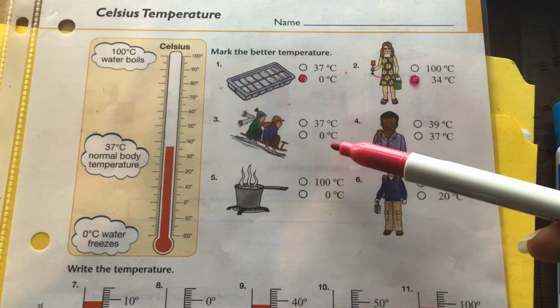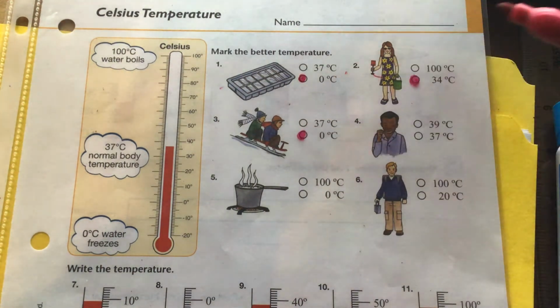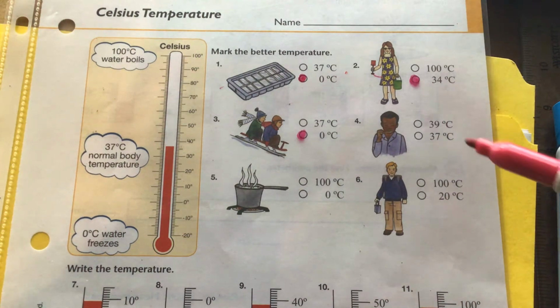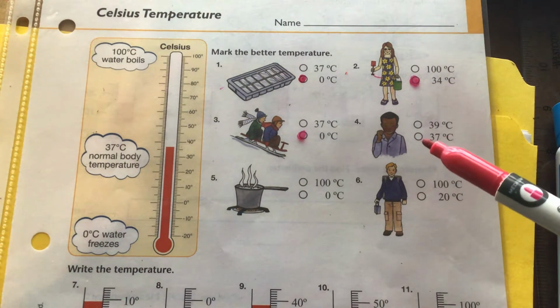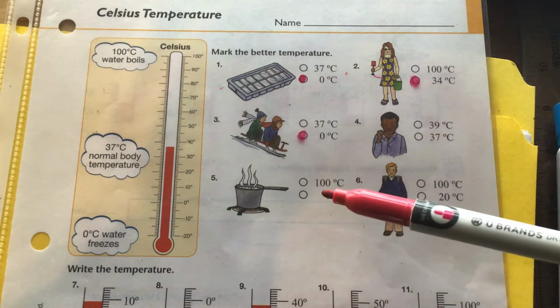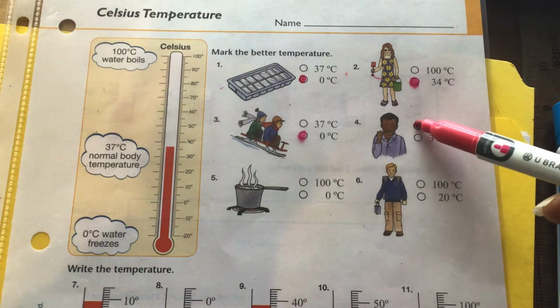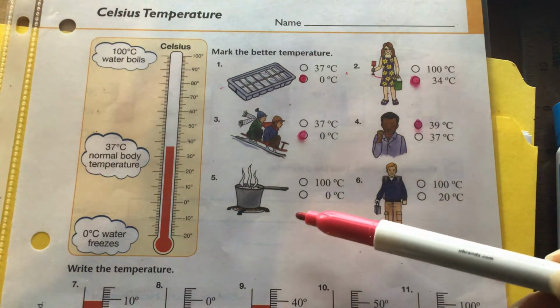Here we have a couple kids sledding, so we're thinking snow, it's got to be cold. Right, so 0 degrees Celsius is what we want there. Excellent. Number 4, he's taking his temperature to see if he has a temperature. If normal body temperature is 37 degrees Celsius, if he has a fever, it's going to be above that. So that one was kind of confusing. They were kind of assuming that you would know that maybe he was sick.